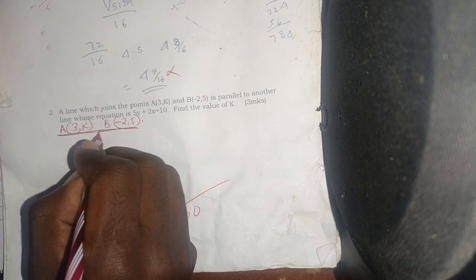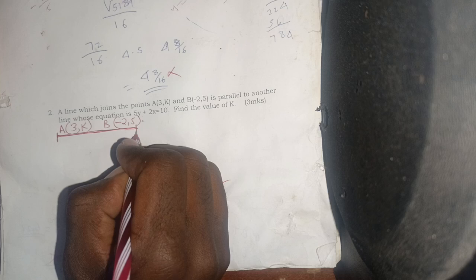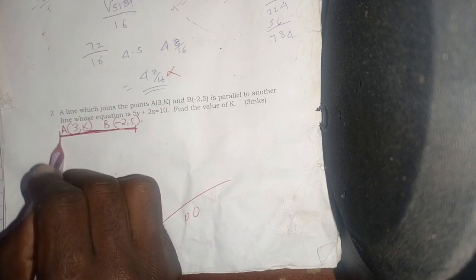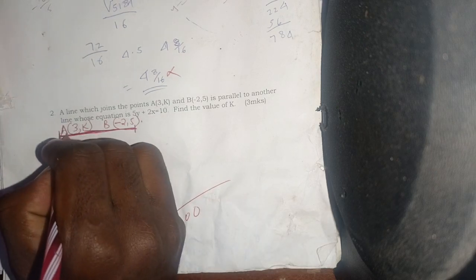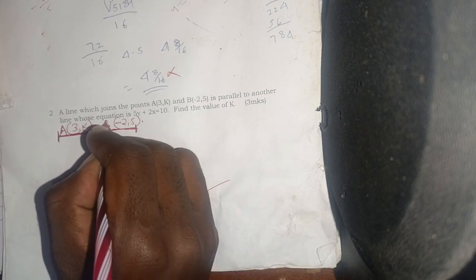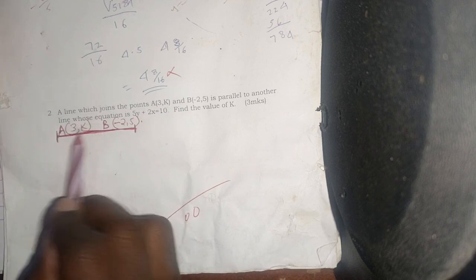That means this line passes through those two points, the first point A and the second point B.